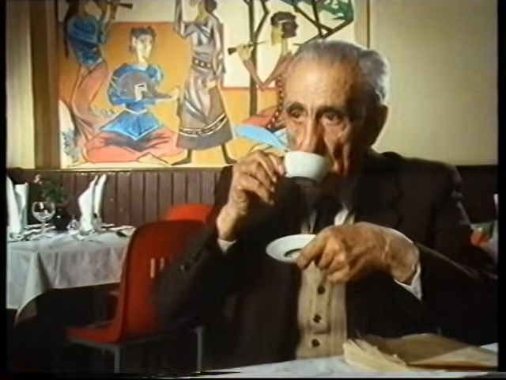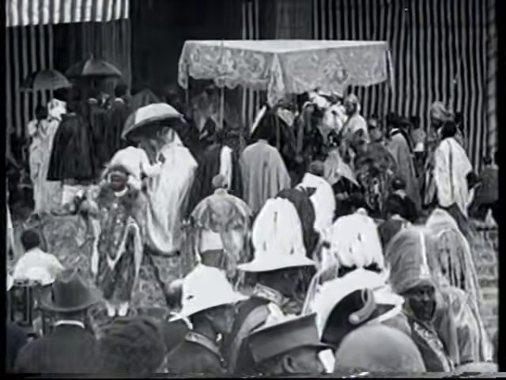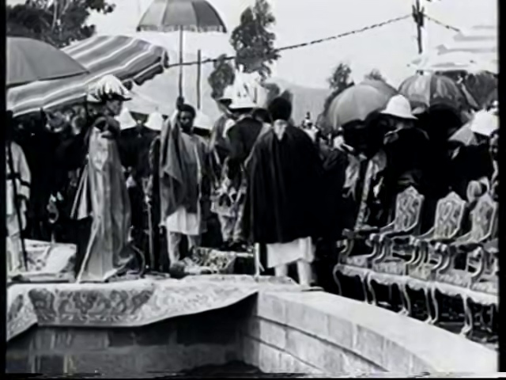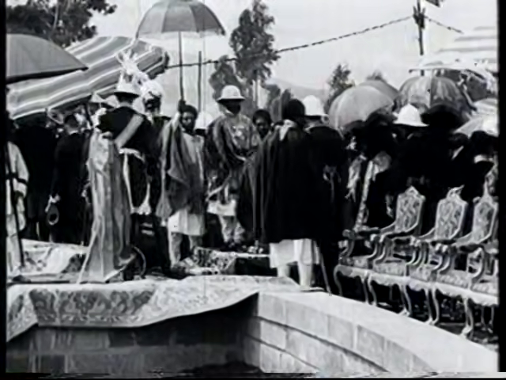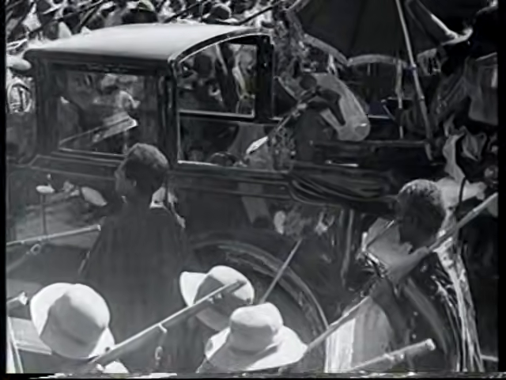Avedis Terzian, senior spokesman for Ethiopia's influential Armenian community, remembers the first time these bandsmen played in public. It was at the emperor's coronation in 1931, a debut that very nearly didn't happen. In rehearsals, they had to prepare the various national anthems of the invited foreign dignitaries. When it came to the Turkish anthem, they refused to play.